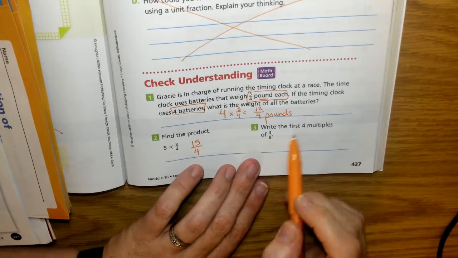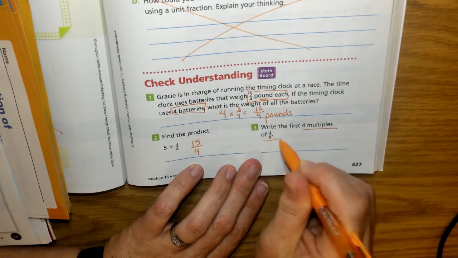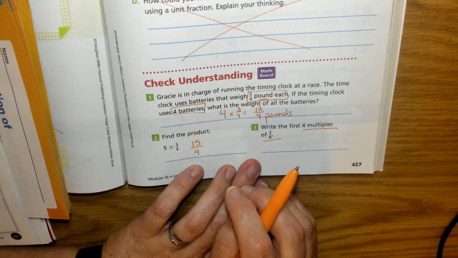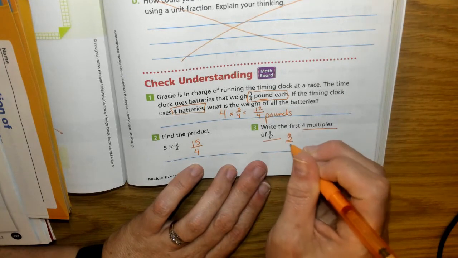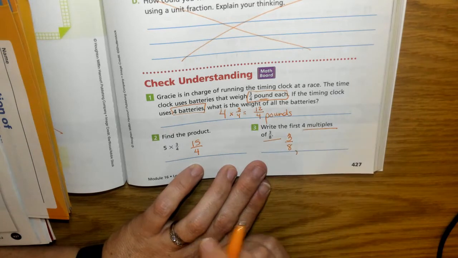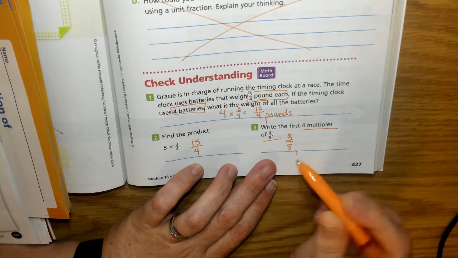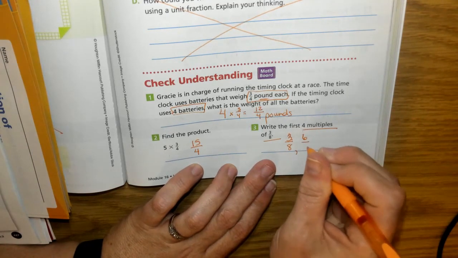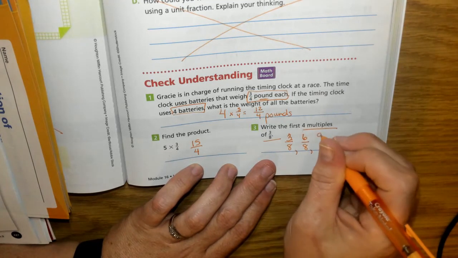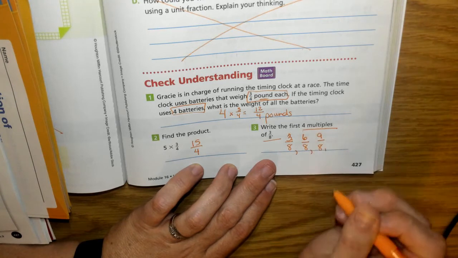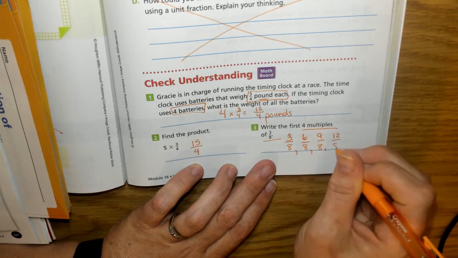Now for this one, they want us to write the first 4 multiples of 3/8. So we're just going to be skip counting by 3/8. We're going to start with 3/8. What comes next? Well, when I'm counting by 3's, the next number would be 6, right? So then I'd have 6/8. The next number would be 9, so we have 9/8, and then 12, so we have 12/8.